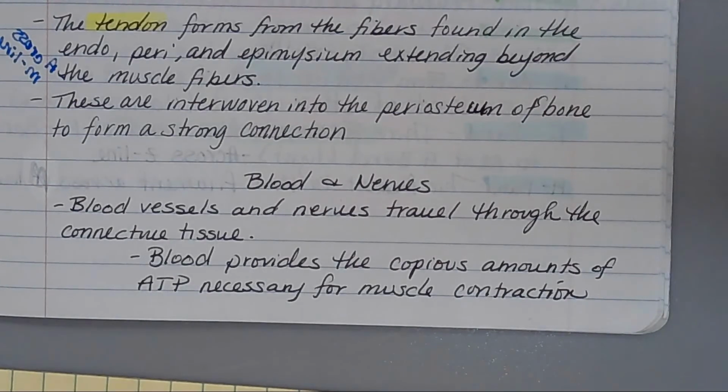So blood is going to provide the ATP necessary for your muscles to actually contract, to do everything it needs to do to shorten its length and pull on the bone, where the tendon meets the periosteum of the bone. So you need a lot of blood supply to bring a lot of ATP. You need a lot of oxygen, because that's required in order to make cellular respiration occur. Then you also need lots of signals.